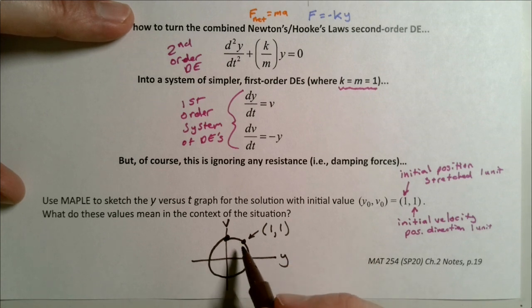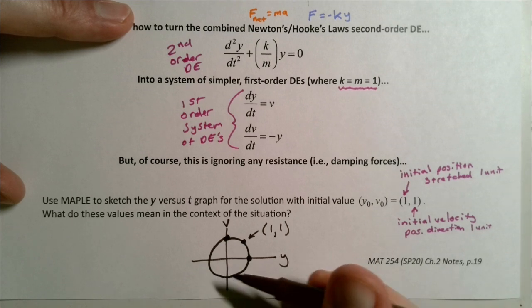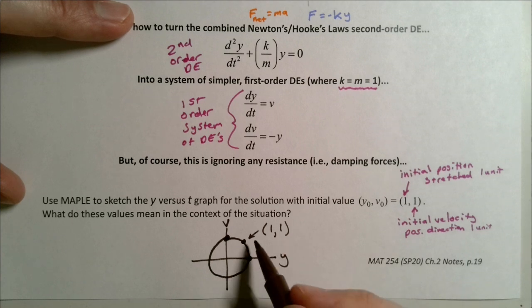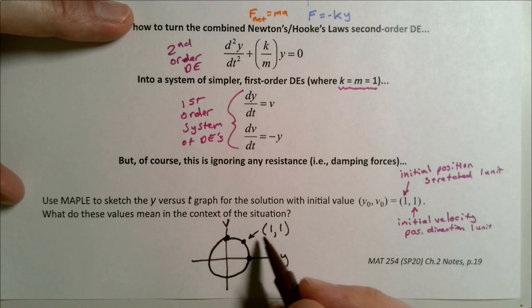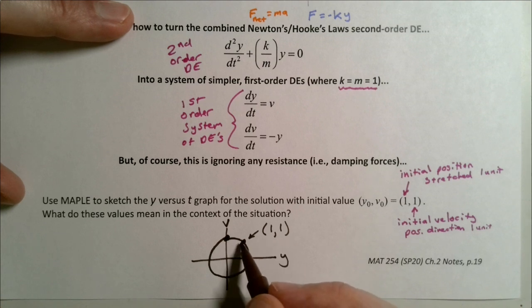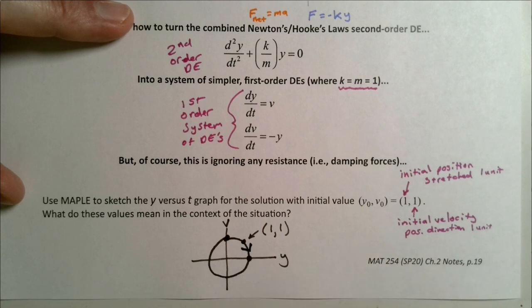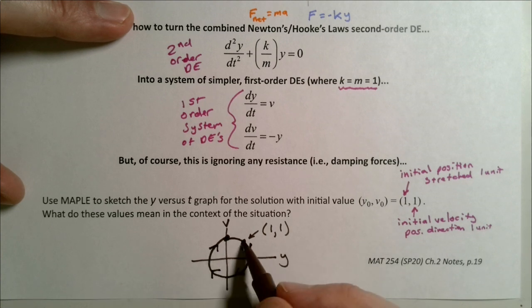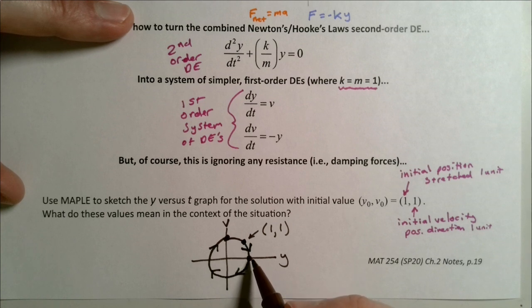Well, you can ask yourself, if you started with a positive position, the restorative force is going to want to make you go that direction. And the restorative force is going to want to slow down your velocity, right? So a positive velocity means that you're moving in this direction. And so the direction on the phase plane of this curve is going to be clockwise, because from this point it would start to continue moving with a positive velocity until the velocity dropped down to 0, and then the velocity would be negative, and you continue on in that path.